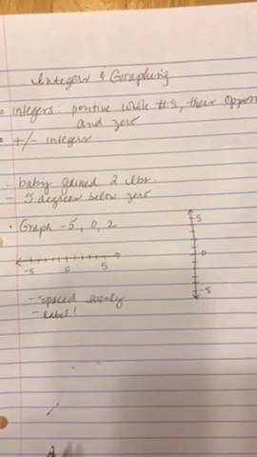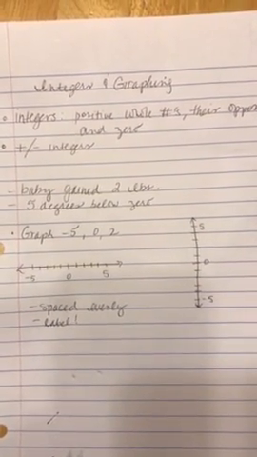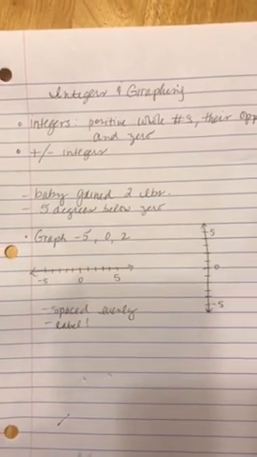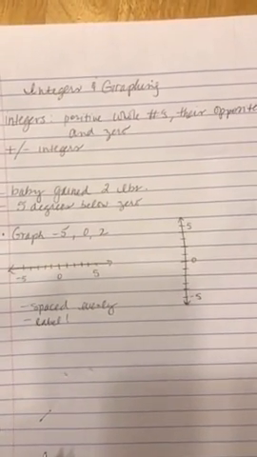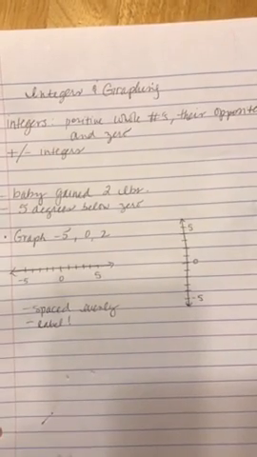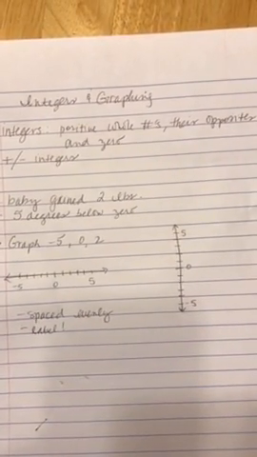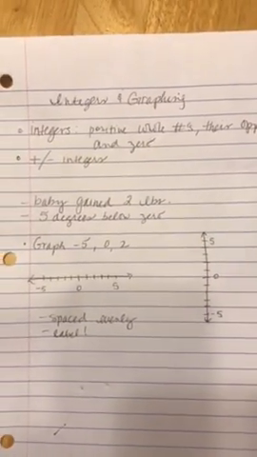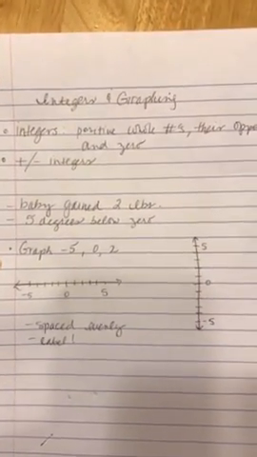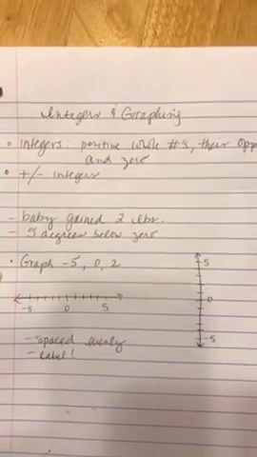All right, guys, our lesson today is simply called integers and graphing. Integers are positive whole numbers, their opposites, and zero. So 1, 2, 3, 4, 5, etc. Their opposites, so -1, -2, -3, -4, -5, etc., and zero. So today we're going to be talking about different types of positive and negative integers or numbers.